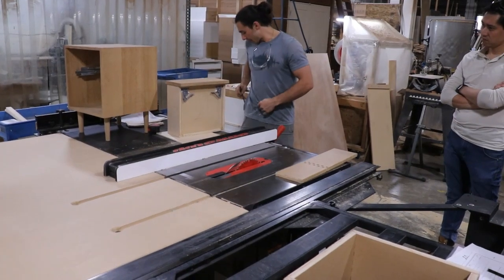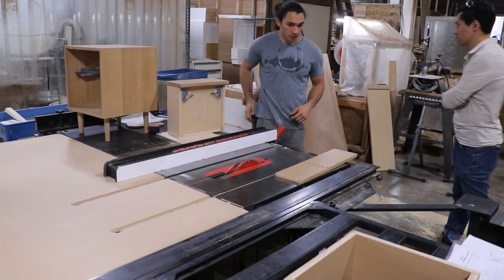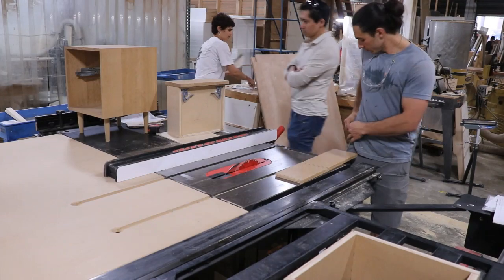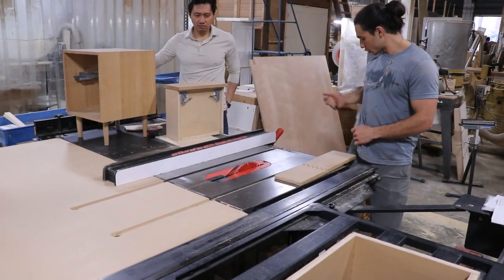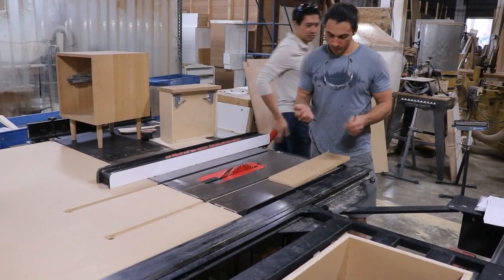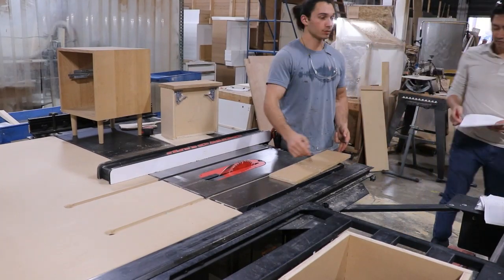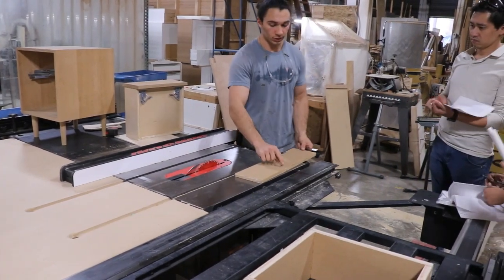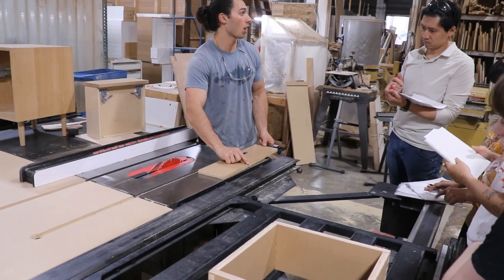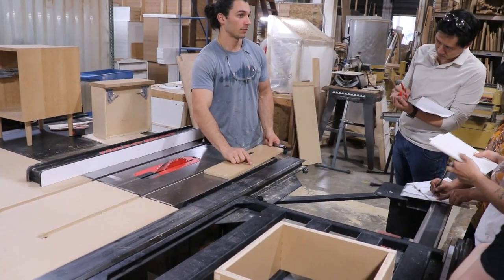Okay, and that is listed on your drawing. So we'll trim this a little bit. We're going to just trim this little half finger off on the tail side.